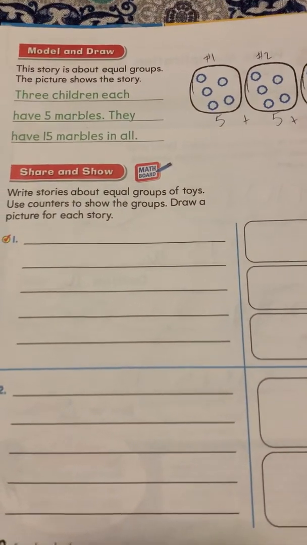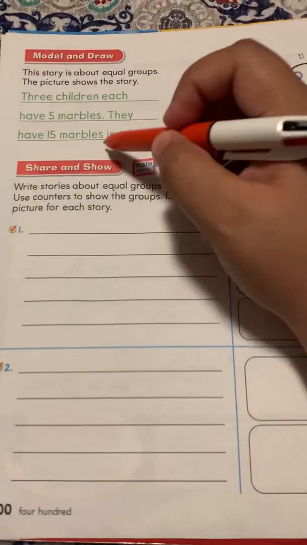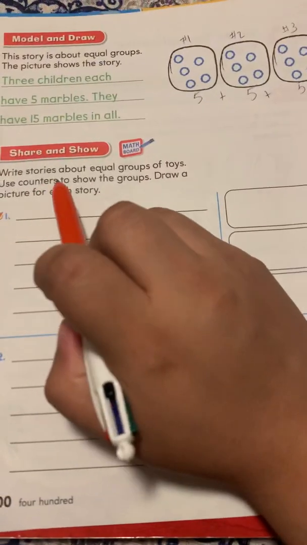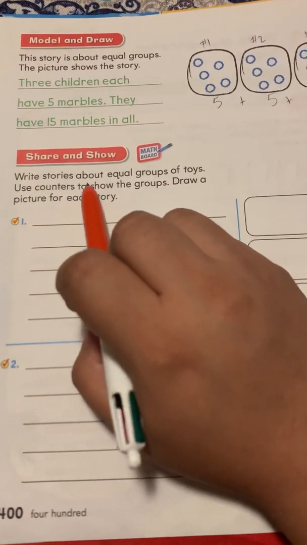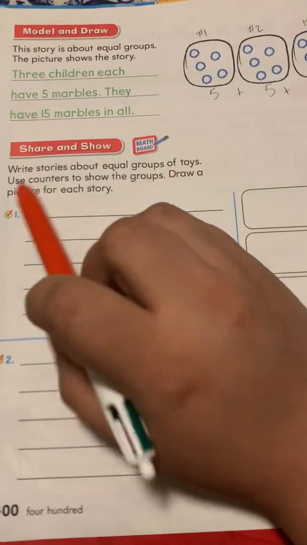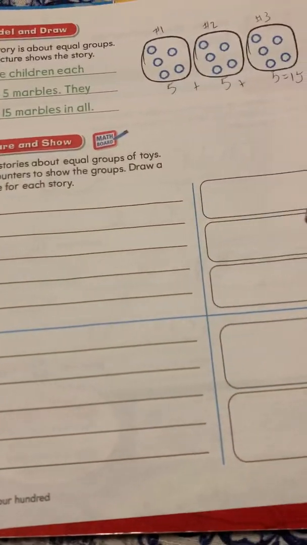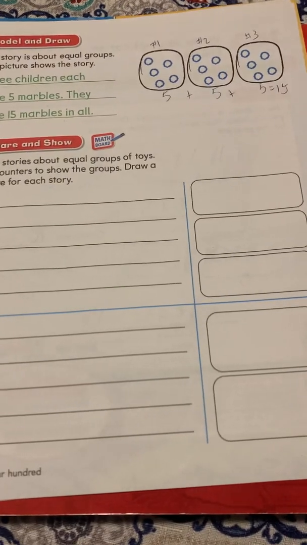Perfect. So that's what we're going to be doing today. Today you're going to be creating your own little multiplication story, okay? So here we go. Share and draw. Share and show. Write stories about equal groups of toys. Use counters to show the groups. Draw a picture for each story. Okay, so here we go.